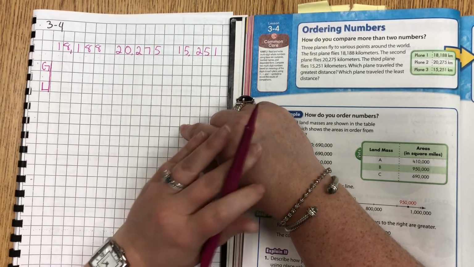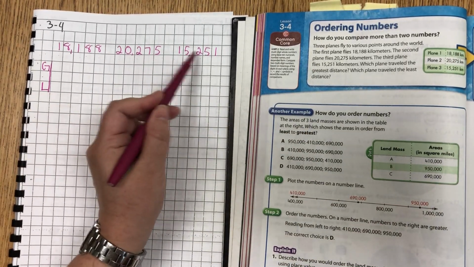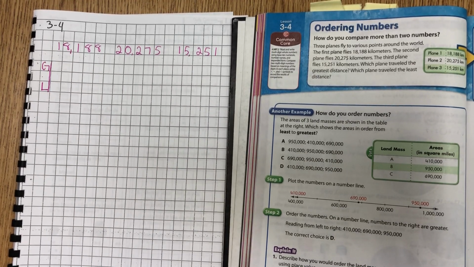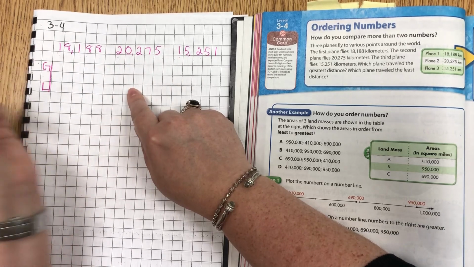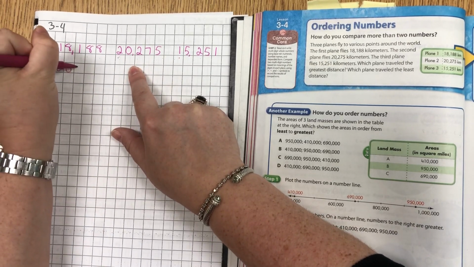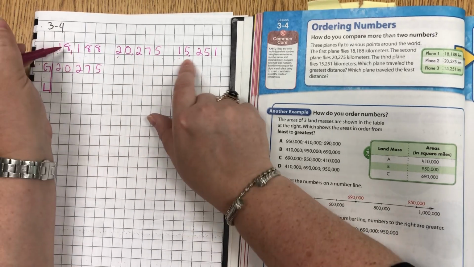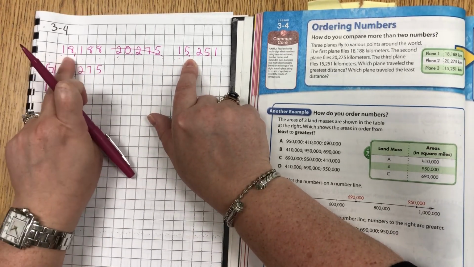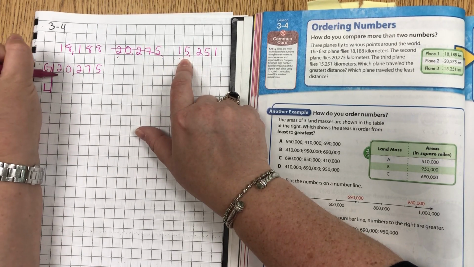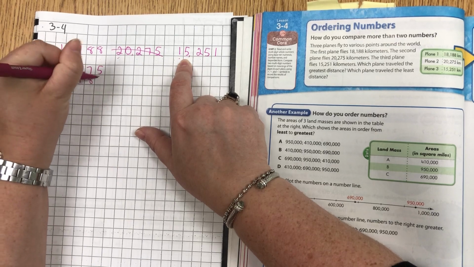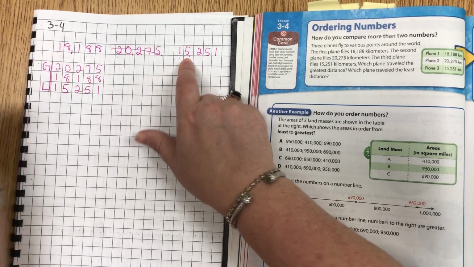18,000, 20,000, 15,000. So already right there, do I even need to look at the hundreds? No, I don't. Which is the biggest? 1, 2, 1. Well, 2 is the biggest. So 20,275 is the greatest. Now I'm down to these two. I've already taken care of that guy. 18 versus 15. Well, I know 18 is larger, so I'm going to put 18,188, and then 15,251.